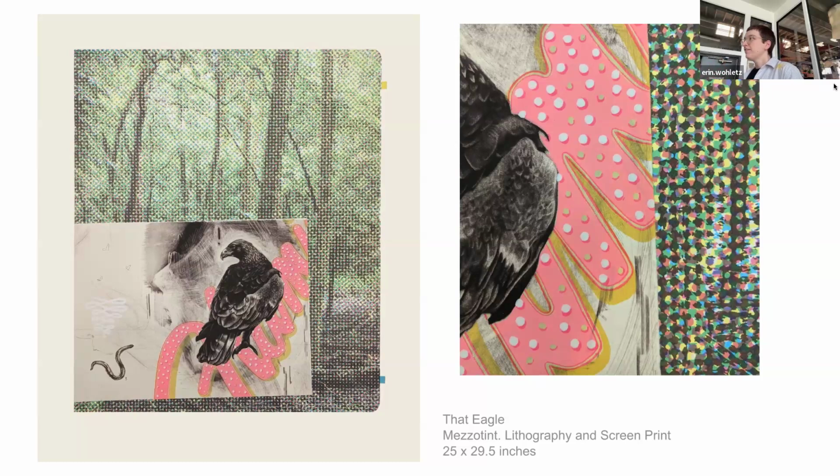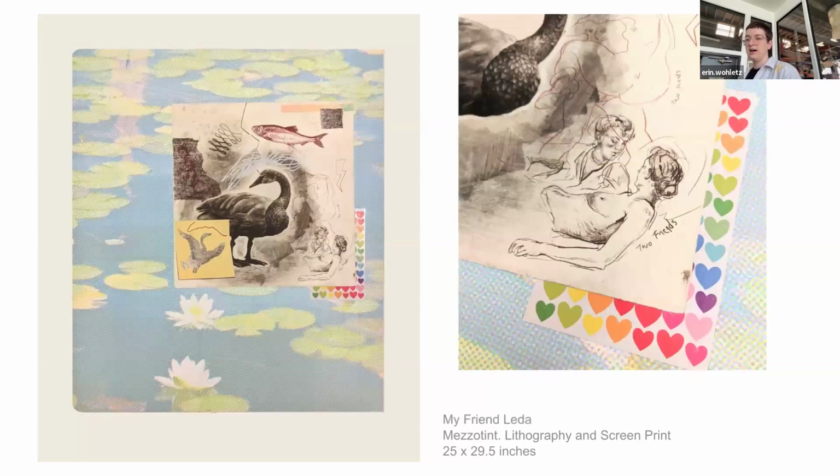So many of your favorite art historical, big Ninja Turtle named artists have made paintings about this. And it was a way to talk about homosexuality to the in crowd whilst excluding people that would not approve of that. And then this piece, my friend Leda, I was really thinking about the trope of Leda and the Swan, where Zeus in this story comes down in the guise of a swan to have sex with a woman.